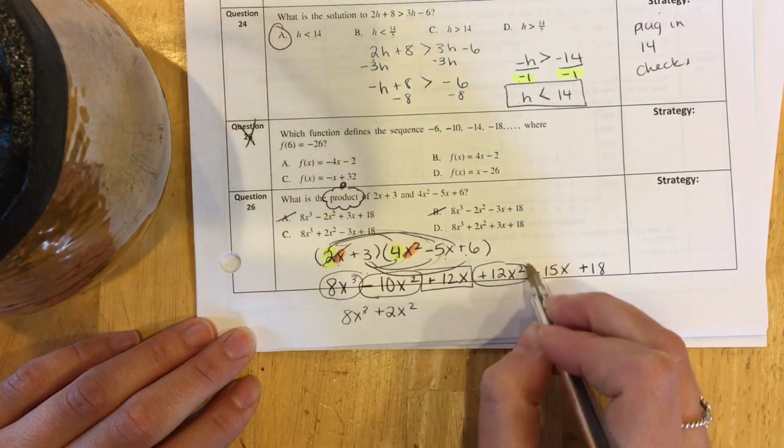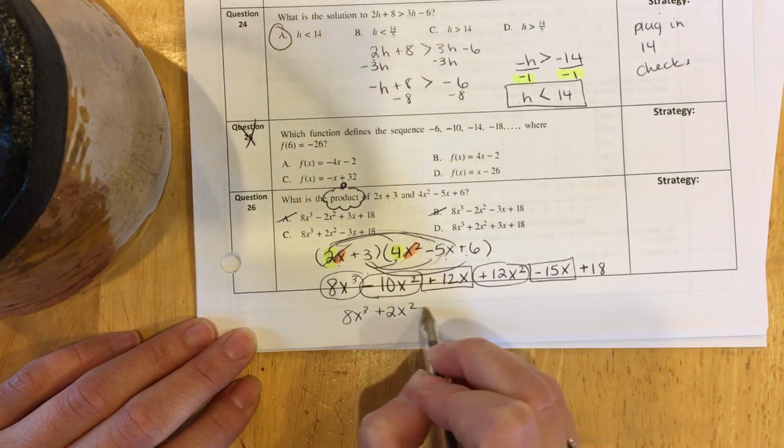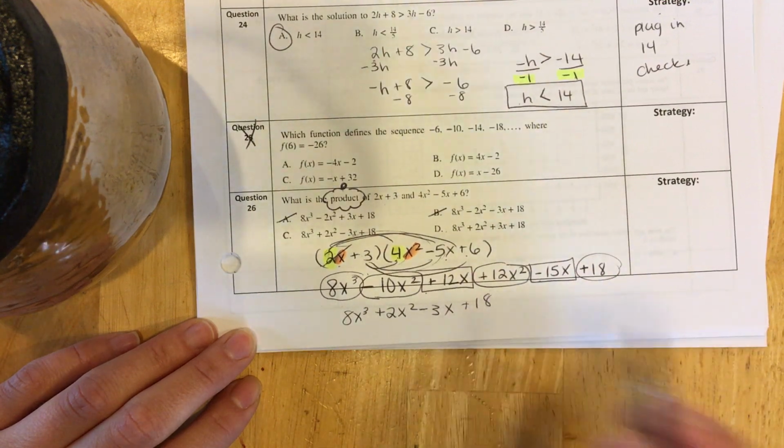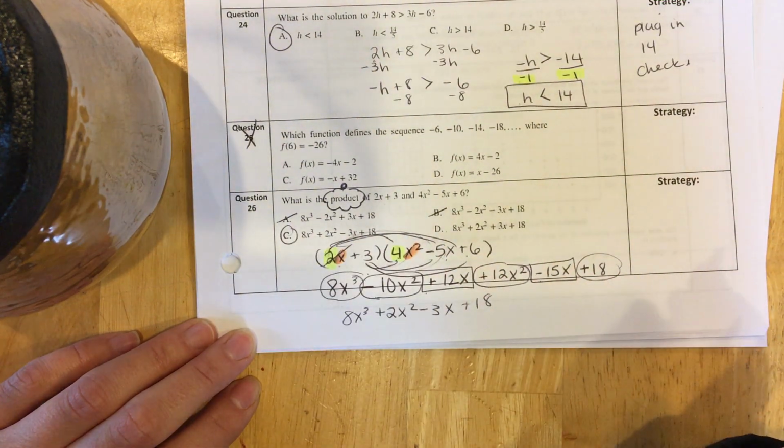Then I have my x's I can combine. 12 minus 15 is -3x. And then the 18 just drops down. My answer is C.